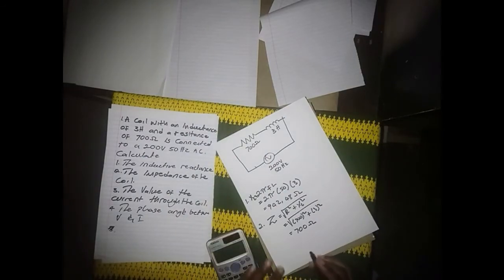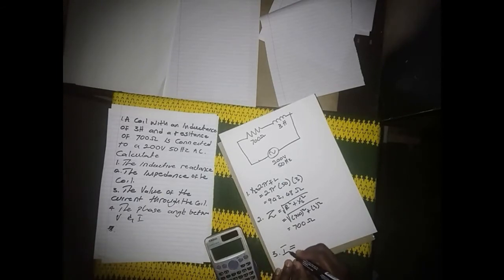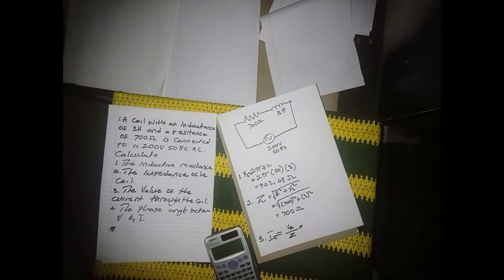So they said calculate number 3, the current. We're going to use Ohm's law. IT, because the current is the same throughout, as I've said before, is VT over Z. We are using Z because Z is similar to R total, because what the source sees is the total of the resistor and the inductive reactance.